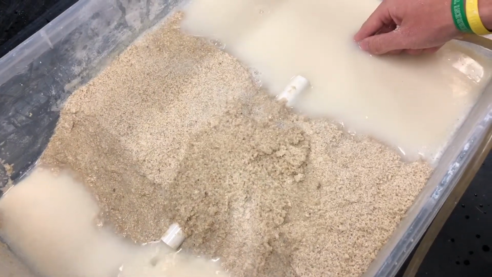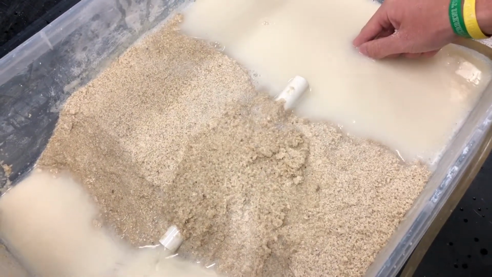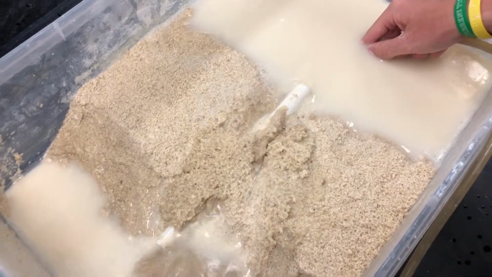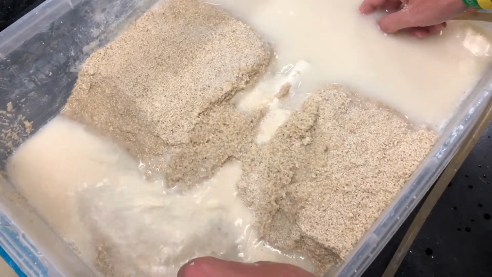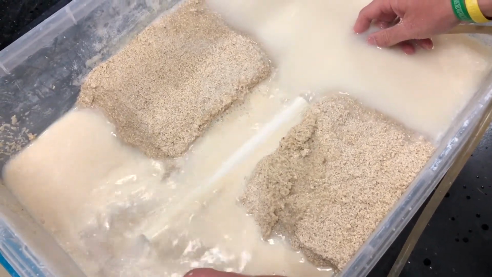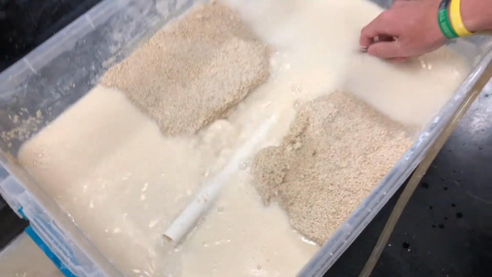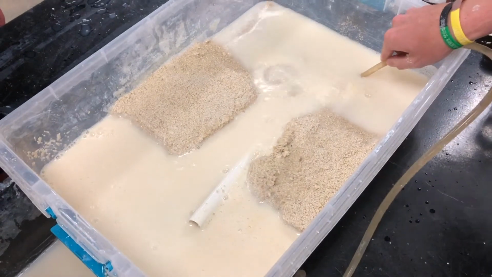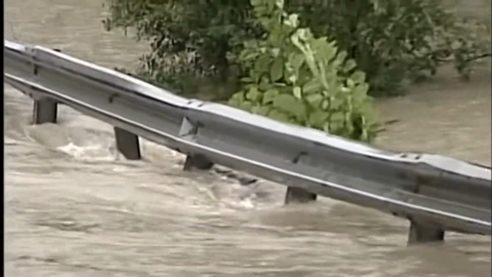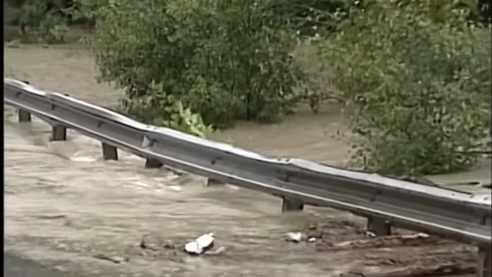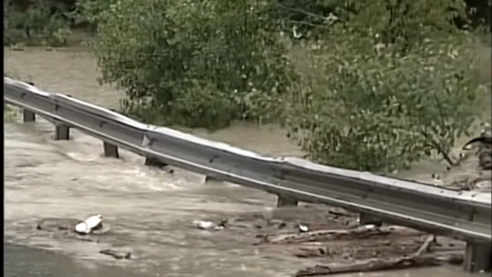This demonstration shows a complete washout caused by a high velocity flow underneath the culvert pipe, causing erosion, uplift of the culvert, and finally, catastrophic failure. This real-world example exhibits the catastrophic failure that we emulated in the demonstration.